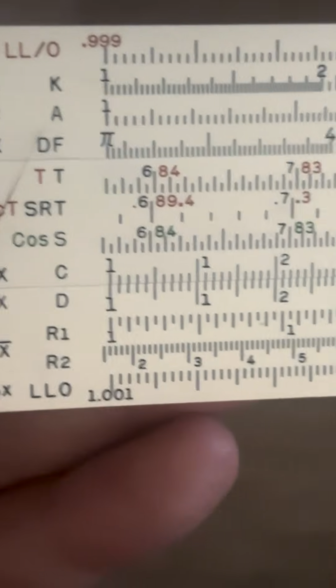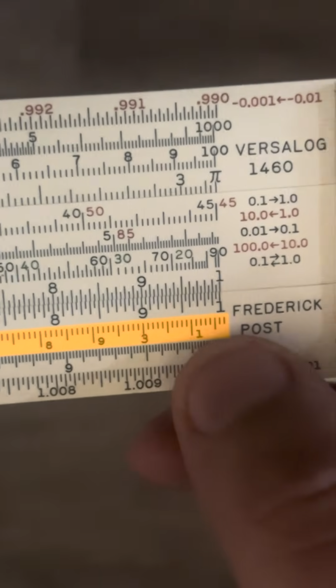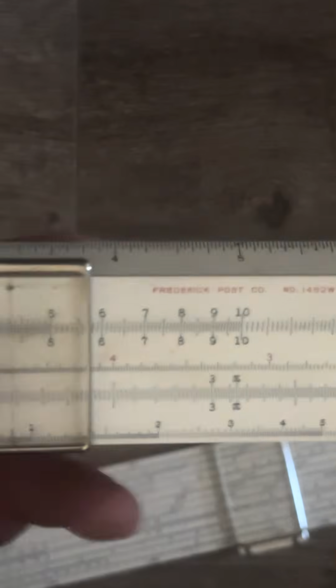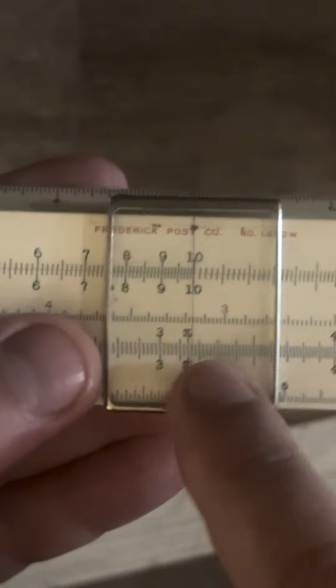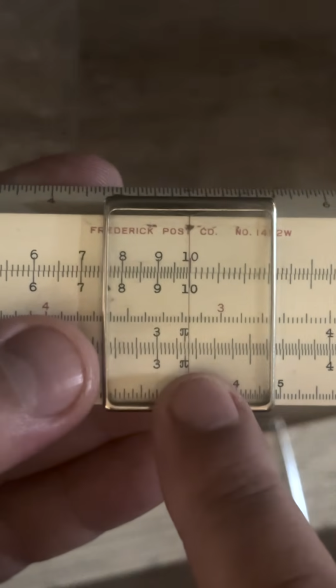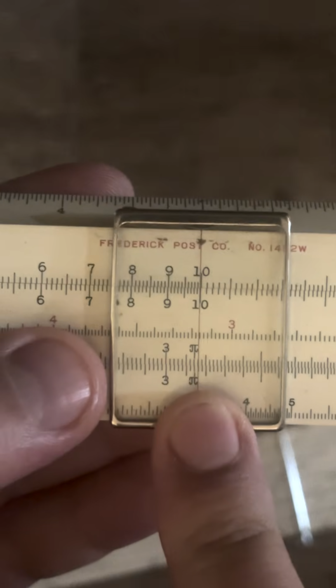So if we look at R1, it goes to about 3.16. And if we look up on the A and B scales, half of 10 on the A and B scales down to the C and D is about 3.16, the end of the R scales. Also kind of close to pi. Almost like that's an important number. So let's do this practically.